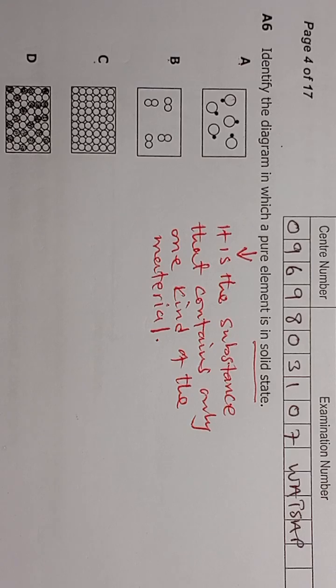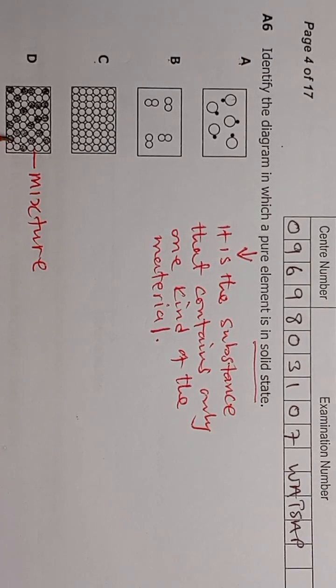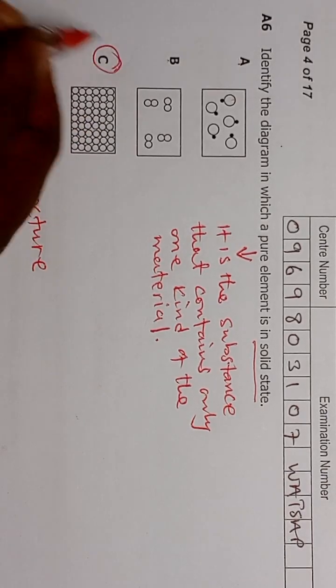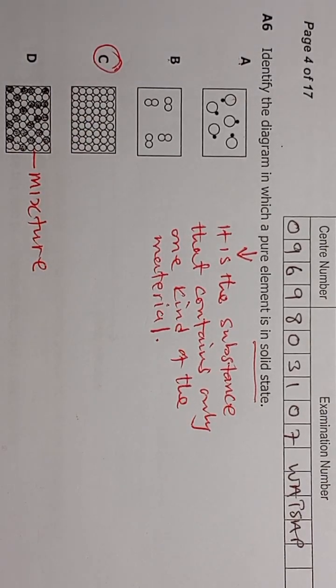But as for option D, it is a mixture. So why are we saying that it's a mixture? It contains two kinds of material, the shaded material and the open circle material. So these are different kinds. So this is a mixture. But for option C, it contains only one kind of material. So the answer is C.